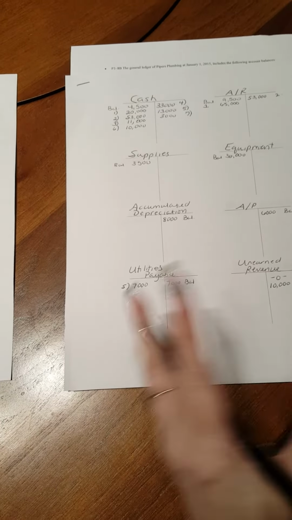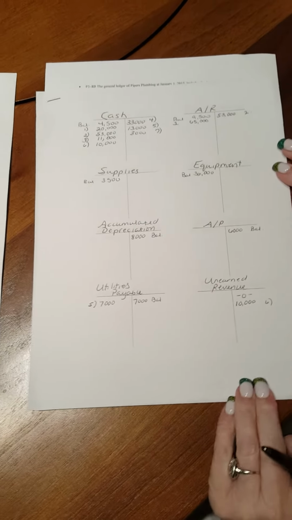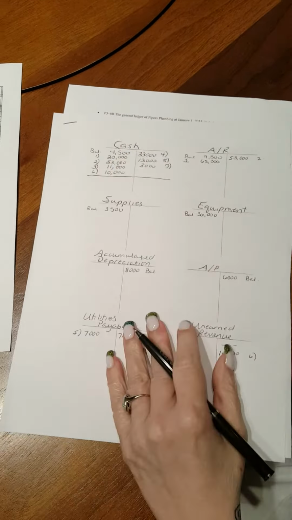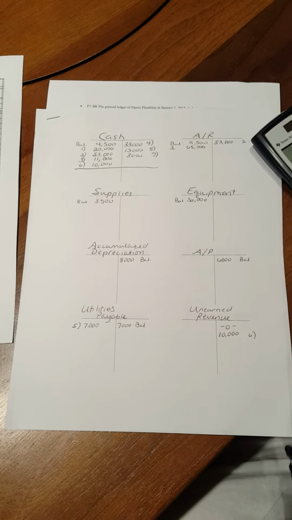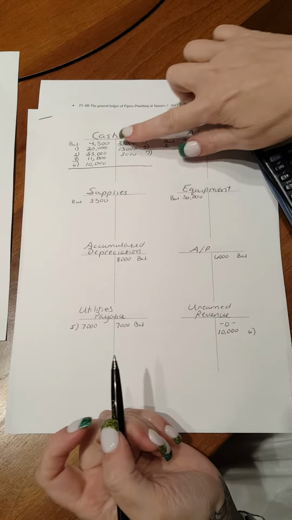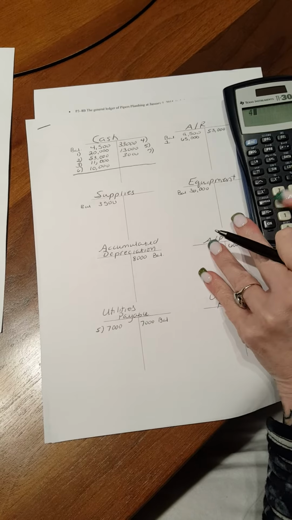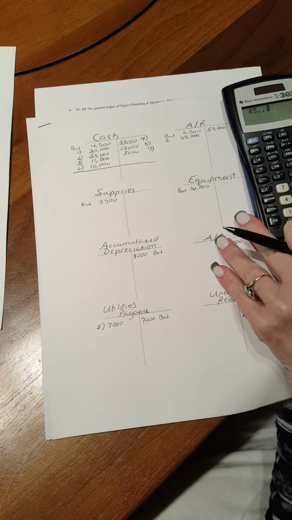I've now got my accounts, and the next step they want me to do is to prepare the adjusted trial balance. So the first thing I have to do is come up with the balance of each of these accounts. Remember, as I've said in the past, what we do is we take all the increases from an account and then we subtract from that all the decreases. So when we're looking at cash, we started with a balance of $4,500.